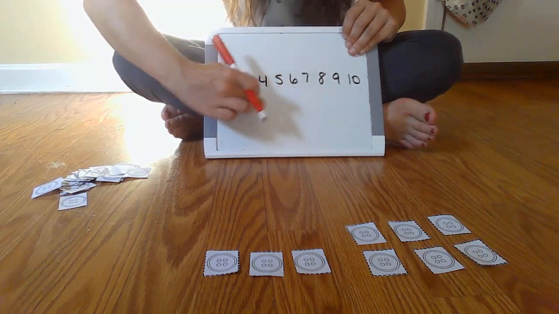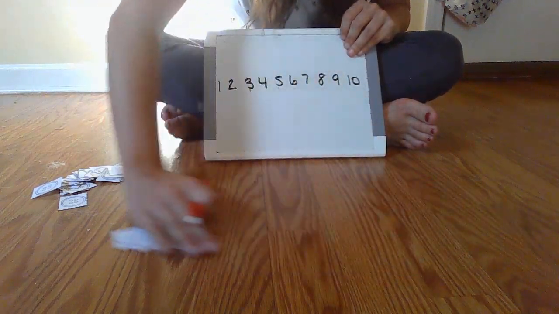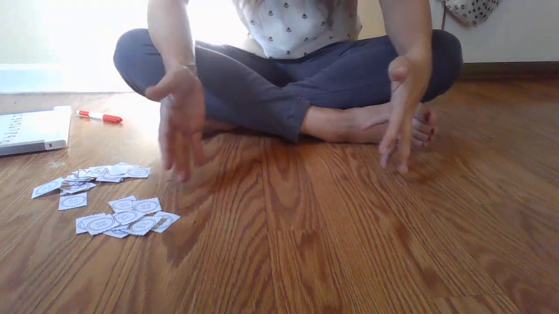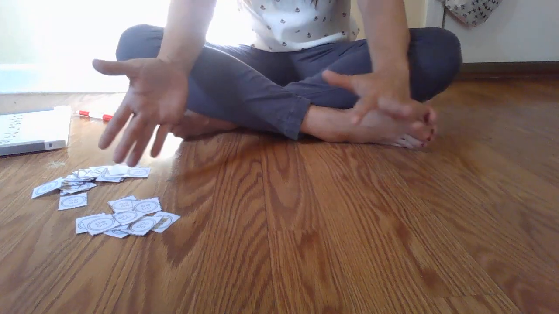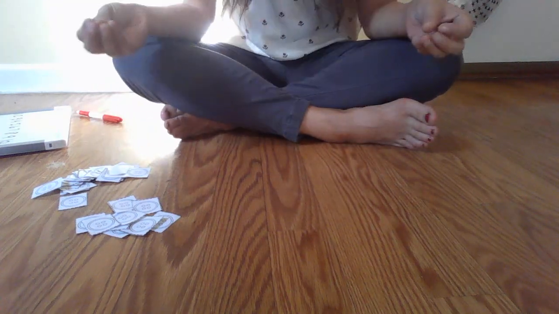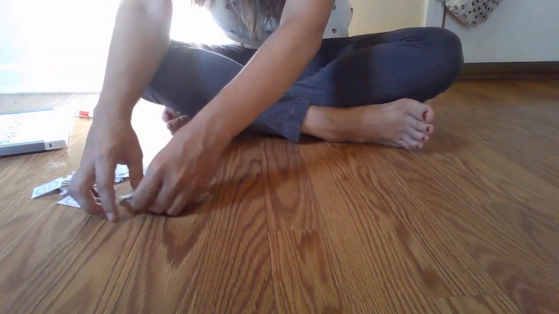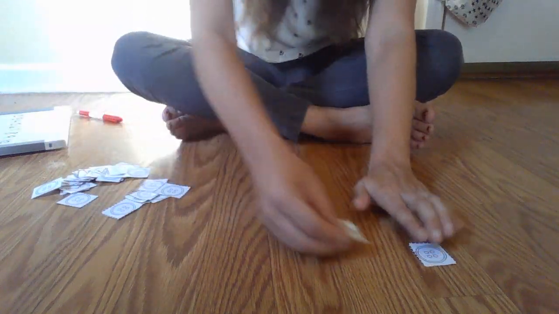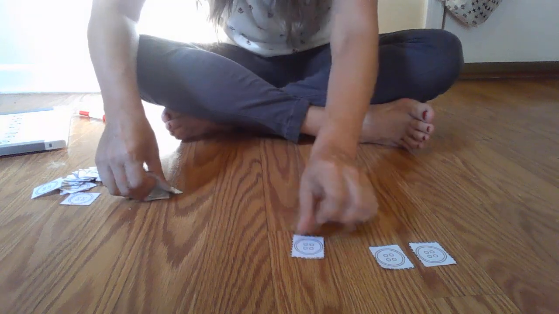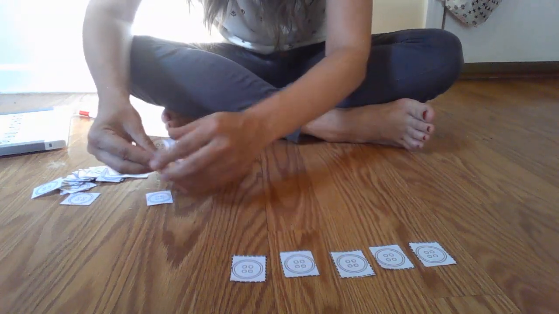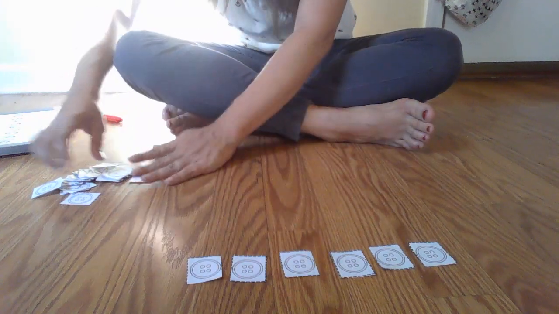This time, I still have my same 6 guests coming to my house, but I have 10 plates. I know that 10 is too many. 10 is more than 6, but I don't know how many more. So let me put out 1, 2, 3, 4, 5, 6 buttons for my 6 guests.